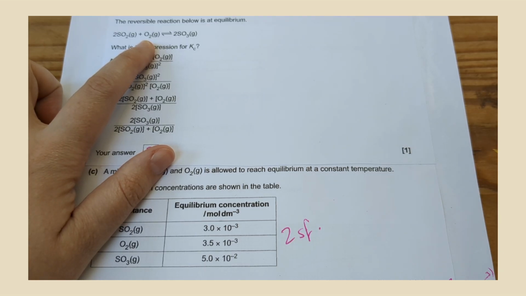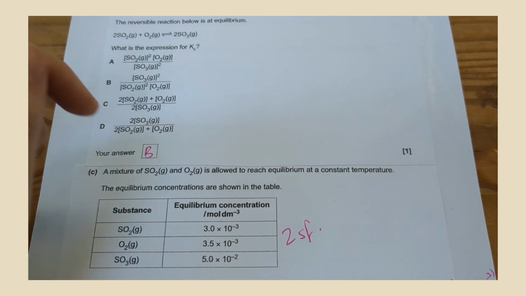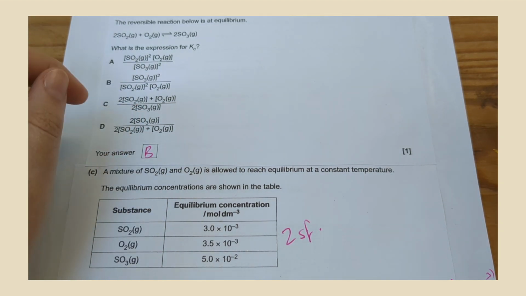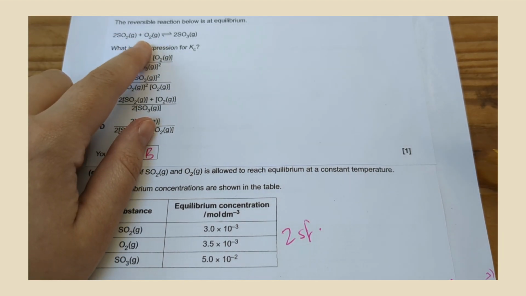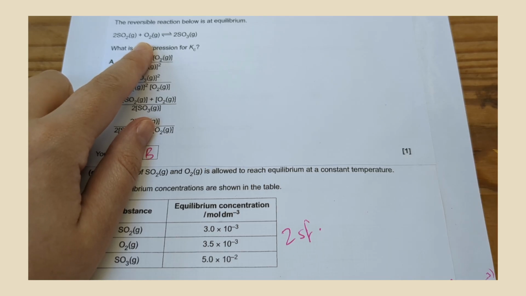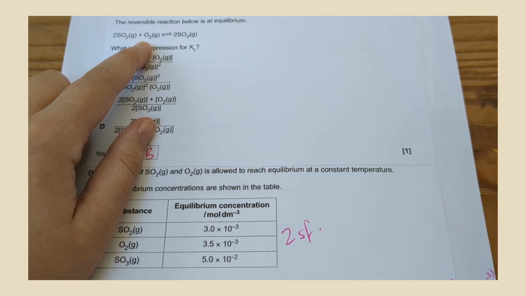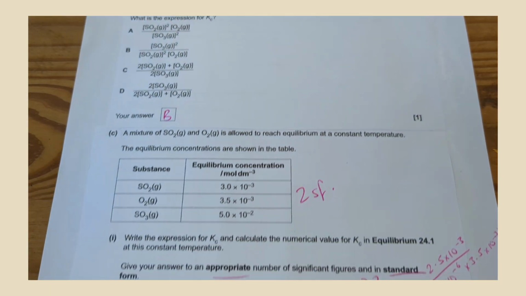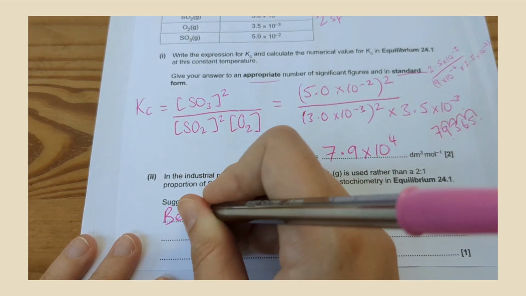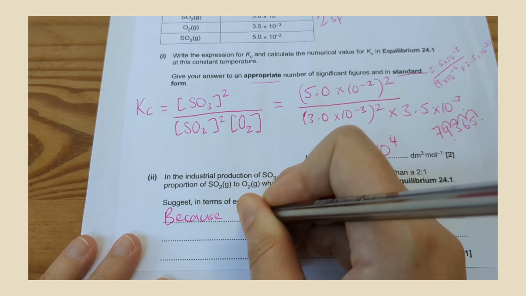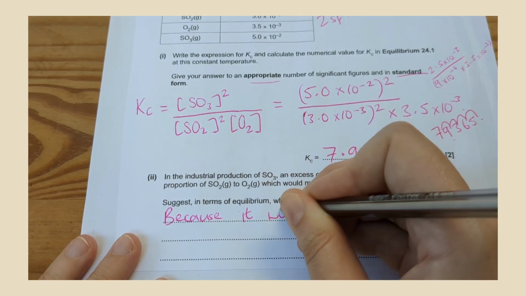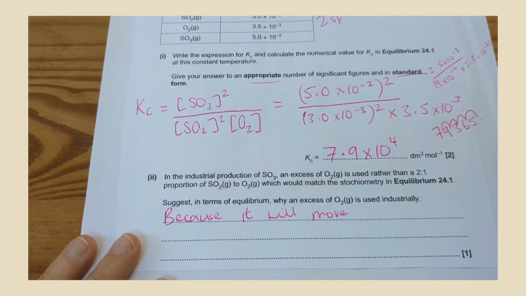Suggest why an excess of oxygen is used in terms of equilibrium. So what the question's actually asking us is what will happen to the position of equilibrium if we add more oxygen than is actually needed for that reaction? Well, we know that it will shift to the right. We can just say because it will move the position of equilibrium to the right.